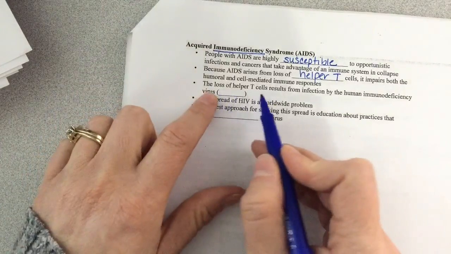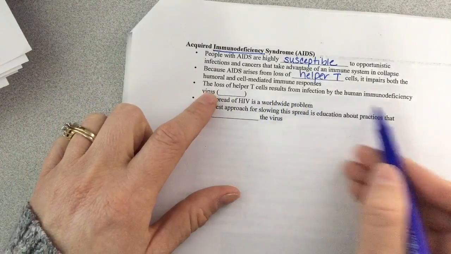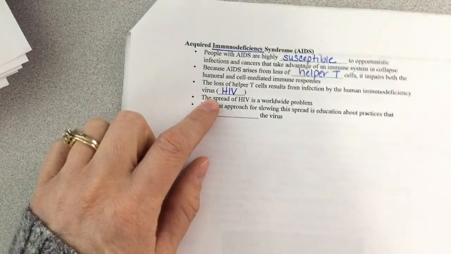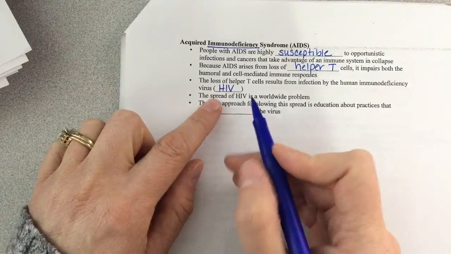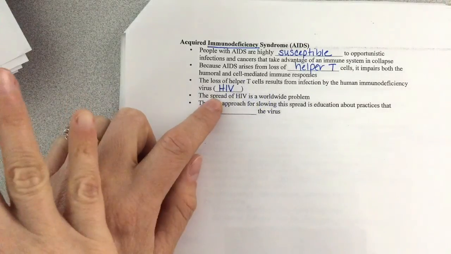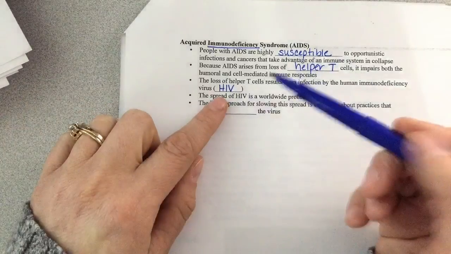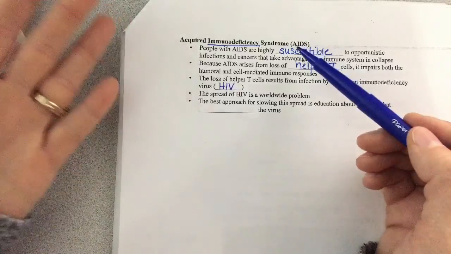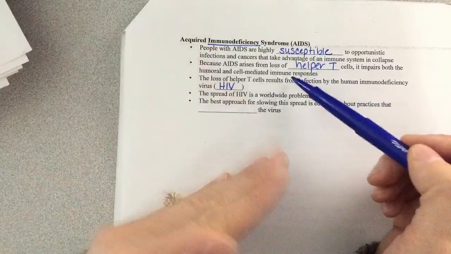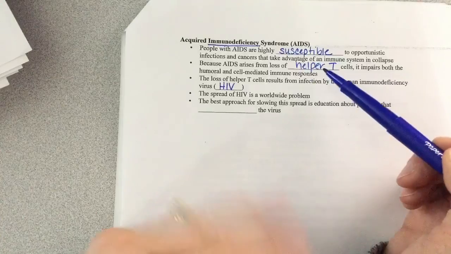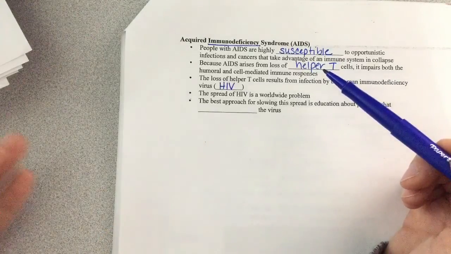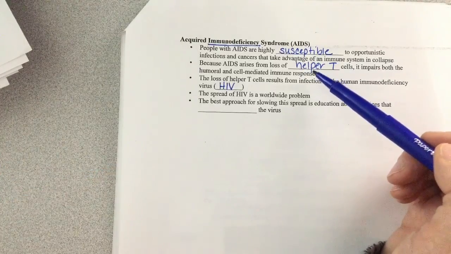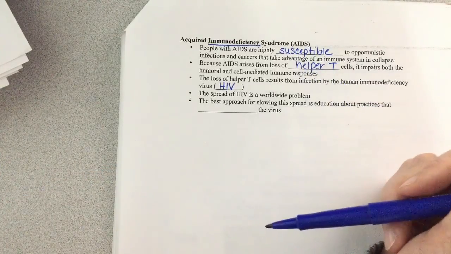So the loss of helper T cells results from infection by HIV, the human immunodeficiency virus. And basically, because of what we just talked about, somebody who dies of AIDS usually dies of something else, like pneumonia or something like that, because their helper T cells can't work. So their immune system is not working to fight off that infection, and they end up dying from it. And that's because of the loss of those helper T cells.